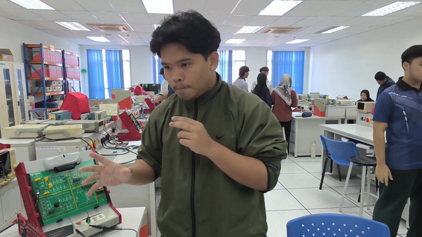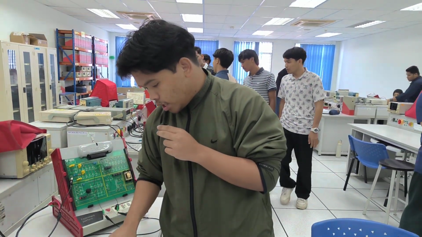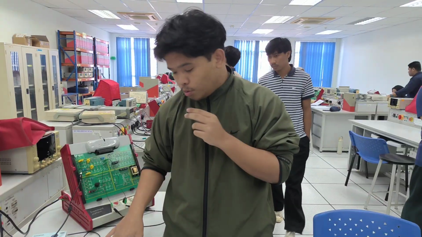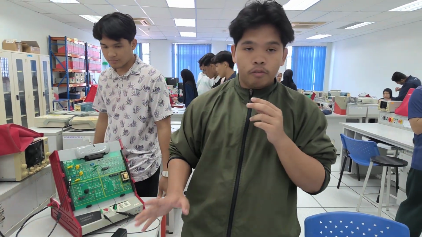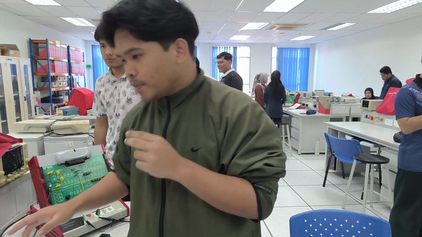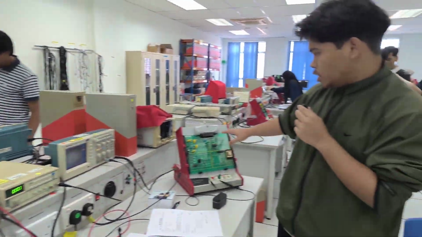In step 12, we're using 12 volt peak to peak, and for sinusoidal waveform we got 4.06, triangular waveform 3.32 volt, and square waveform 5.72 volt. For the multimeter reading, we connect the multimeter to the circuit.